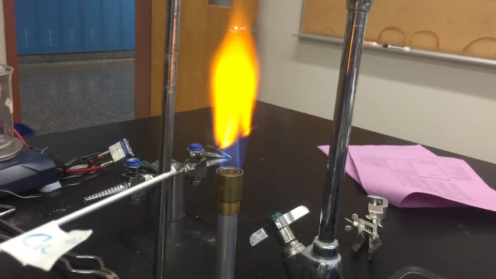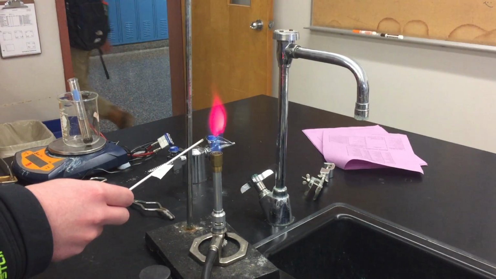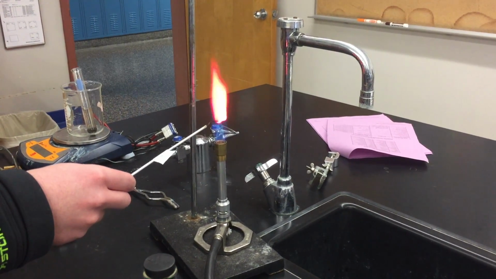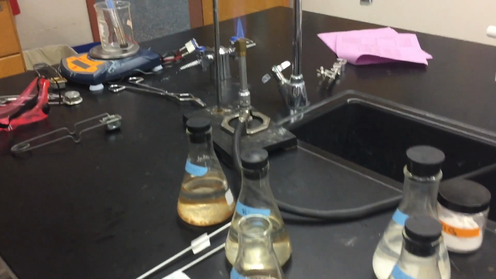This is the hottest part of the flame. A bright orange light is emitted from this flame. This is the calcium ion burning. The next ion we are using is the lithium ion. You can instantly see the drastic change in color. This appears to be a sort of hot pink and less intense than the first one that we examined.